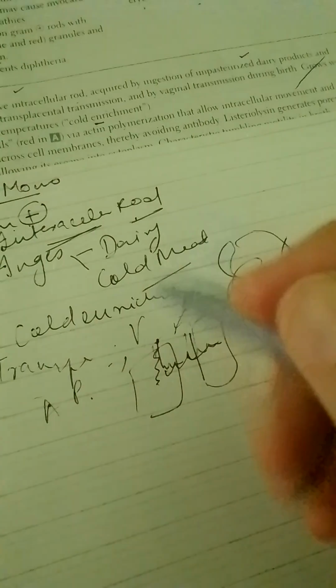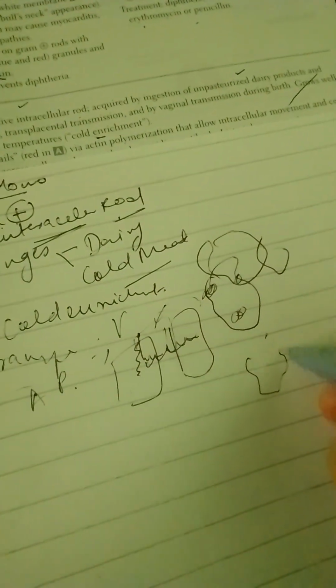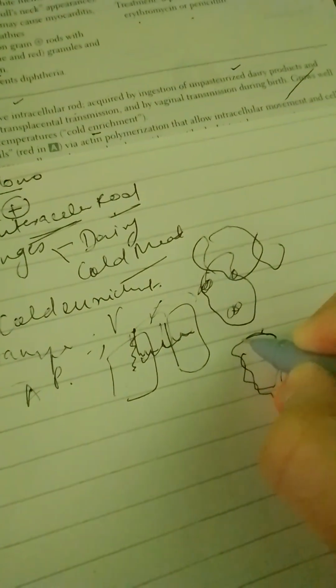Also, there are some phagocytes in our body which do the phagocytosis process, ingesting these bacteria.